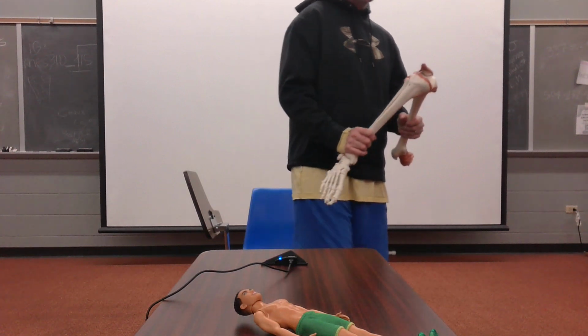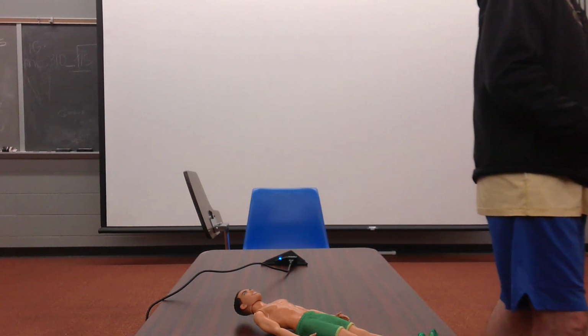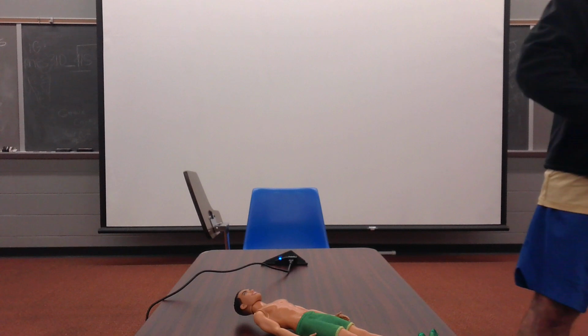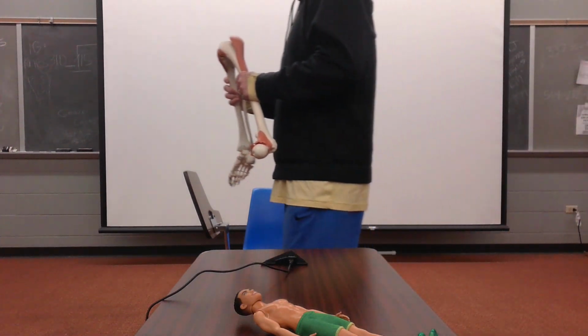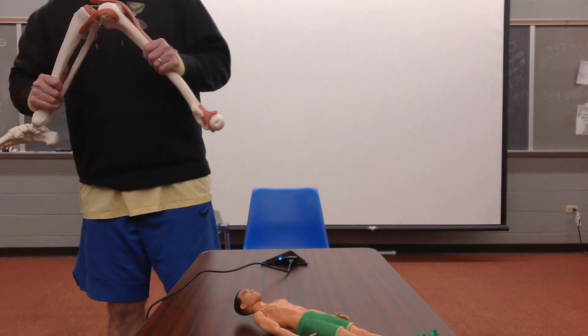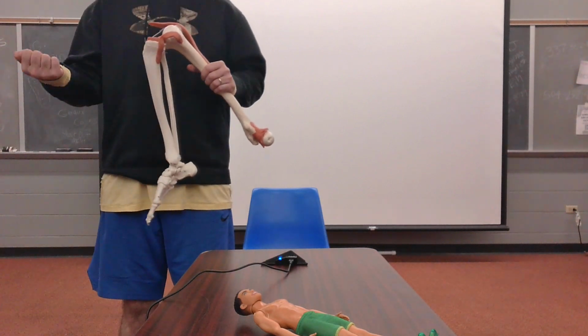And so our knee is mostly hinged, kind of like our elbows. But goodness gracious, can it do something unique that the elbow cannot do?